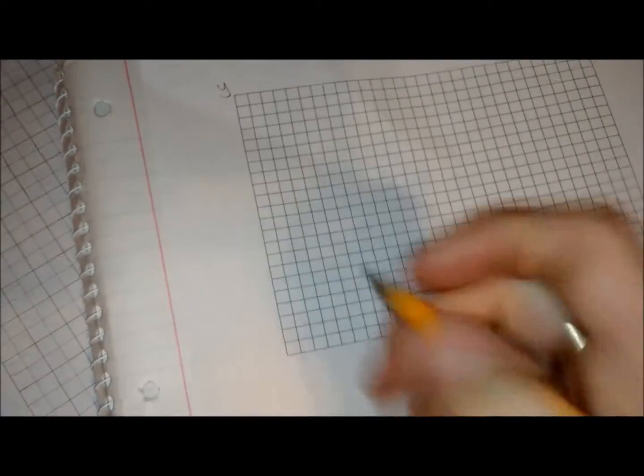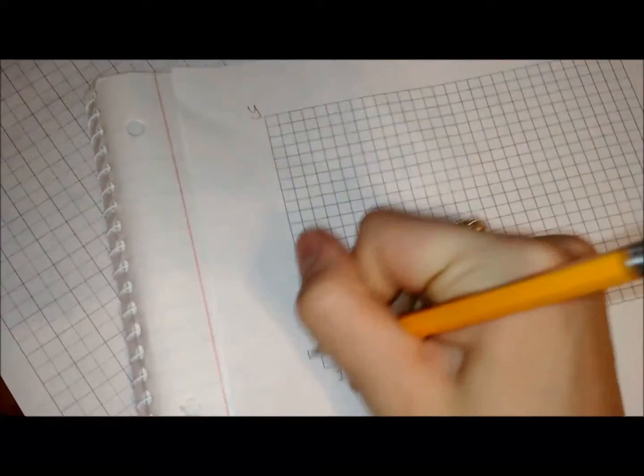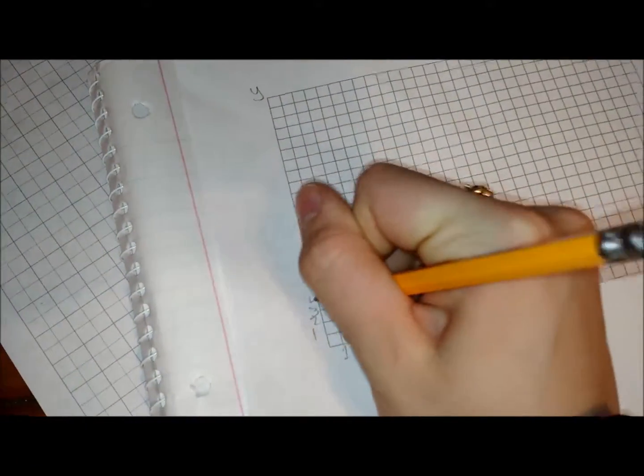Okay, I'm going to come up here a little bit better. Alright, so 1, 2, 3, 4, 5. The rest can be counted by the person, but this just lets me know that you're counting by ones on your axes.